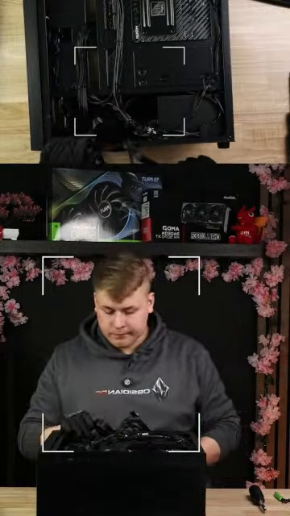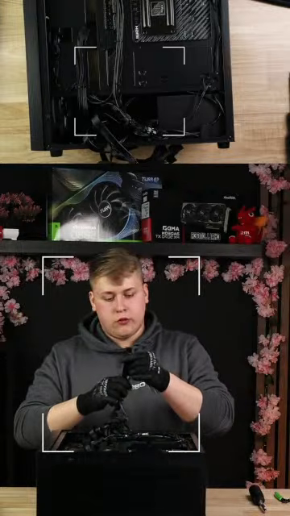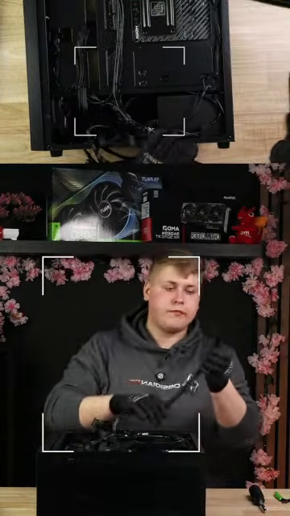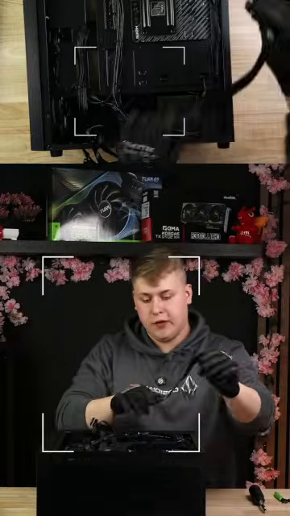Right. So that's the 8-pin for the graphics card. And then we have the 8-pin CPU power cable.